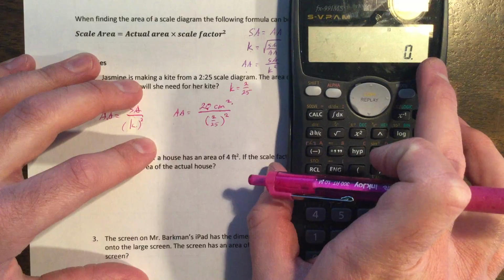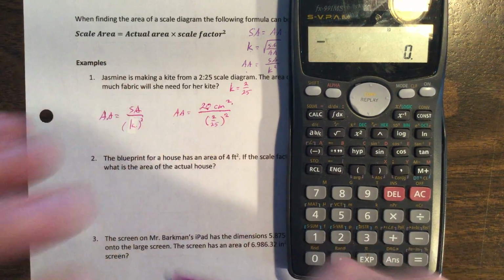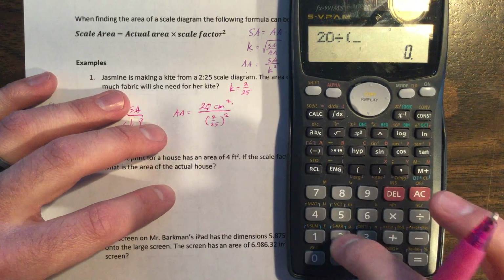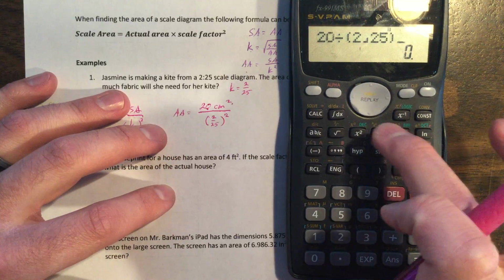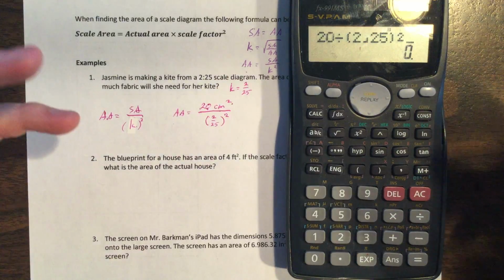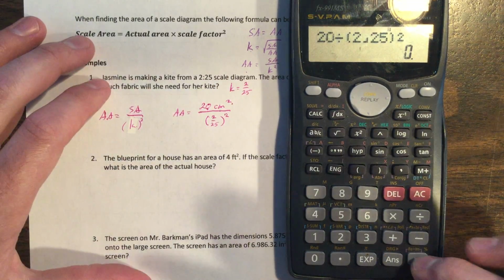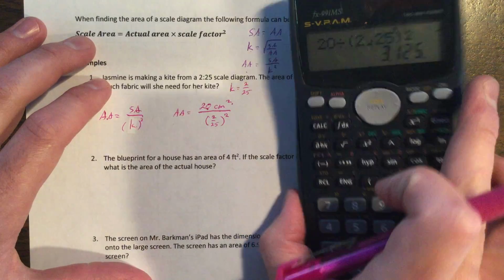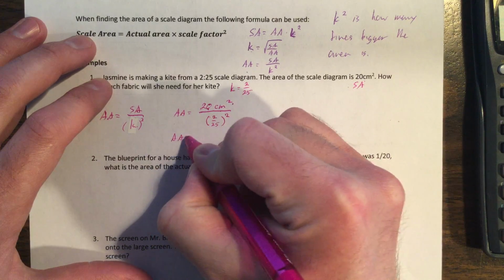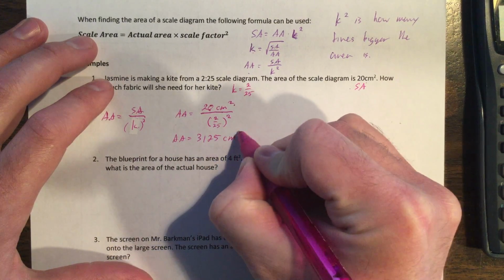Now, when you put that in on your calculators, there's a couple different ways to do that. Number one, you could find the decimal. Number two, you could use it as a fraction. But I'm going to use it as a fraction, and I'm going to put that into brackets, squared. So I take my scale factor and I square it. Now again, you could do this just on your own. You could do 2 divided by 25 and then square it. That'll give you the same value, and I'll show you that in just a little bit. And we get a number of 3,125. So the actual area is 3,125 centimeters squared.